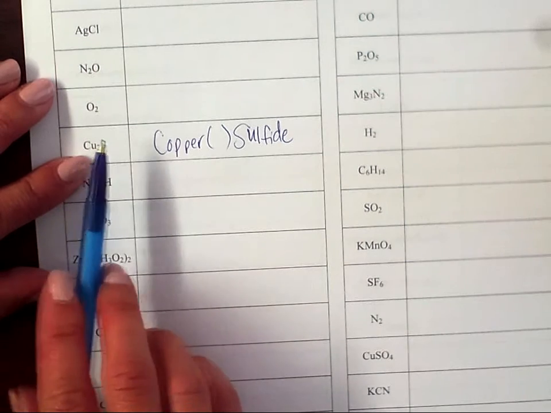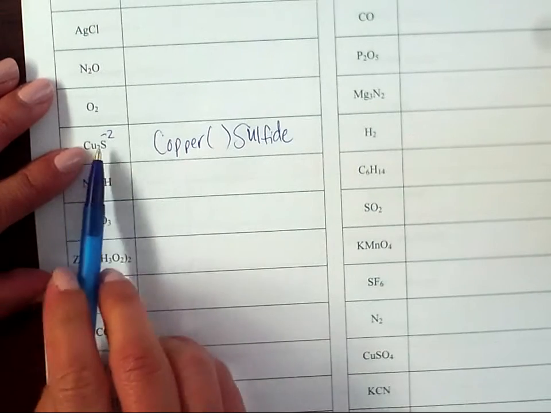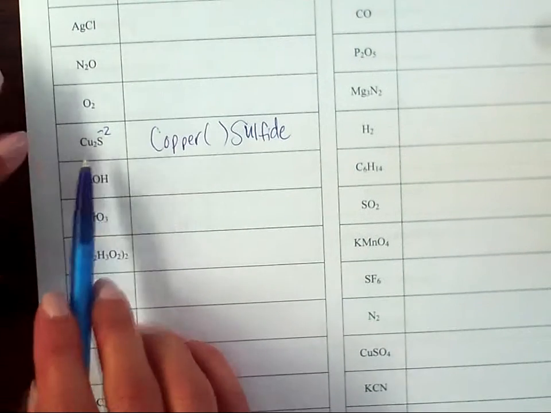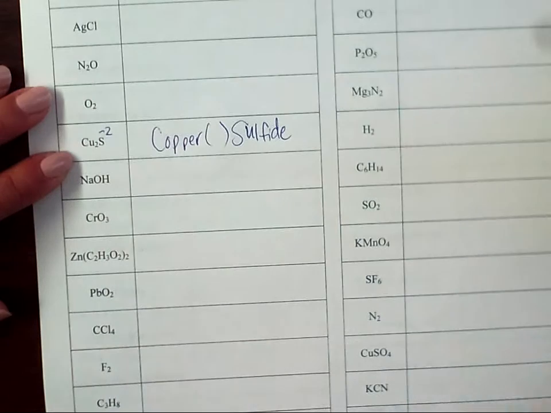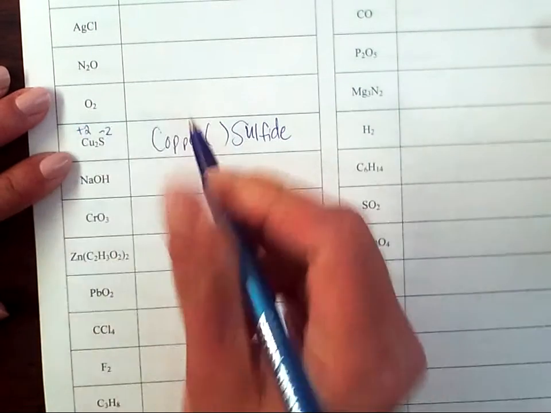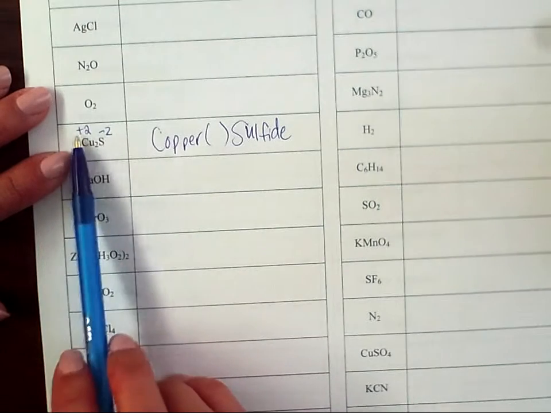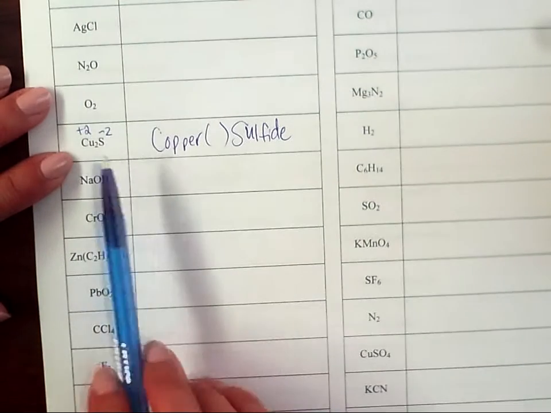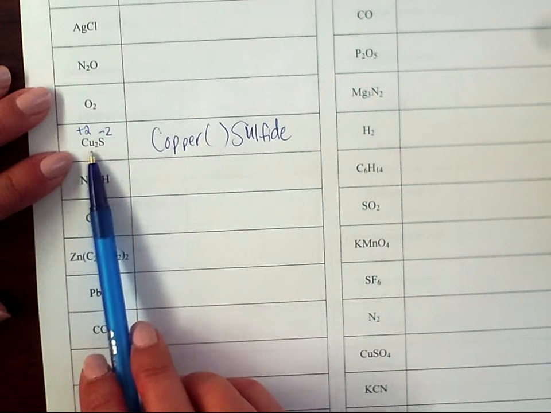Okay, so if you look up the charge for sulfur, it's a -2. Copper, even though we don't know what it is, what we do know is that the oxidation numbers must be equal but opposite. Therefore, we know that all of the copper ions together would have a +2 charge. But because we have 2 coppers here, this little subscript tells us we have 2 of them.